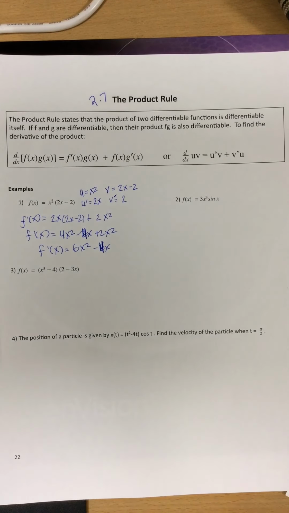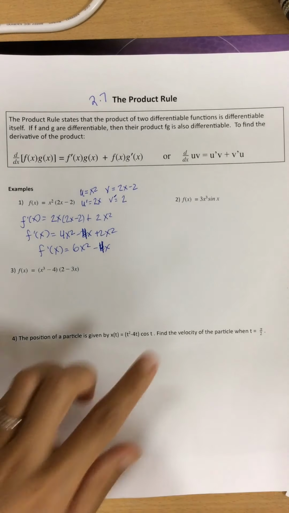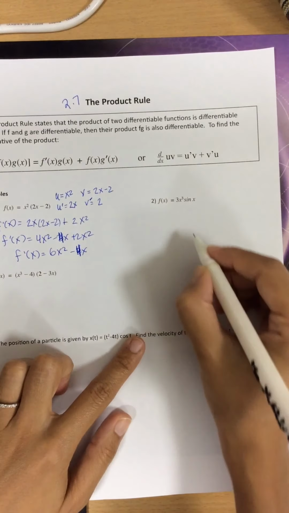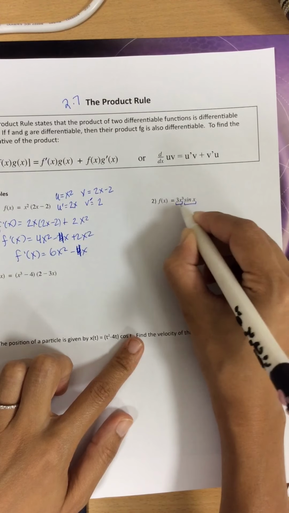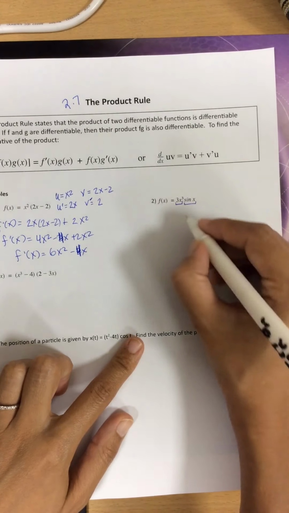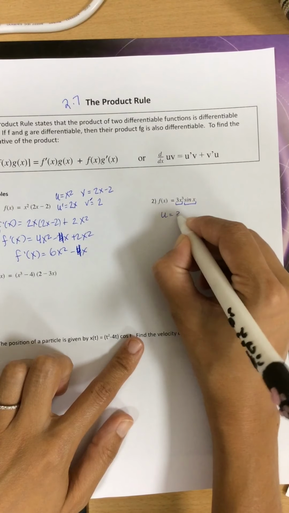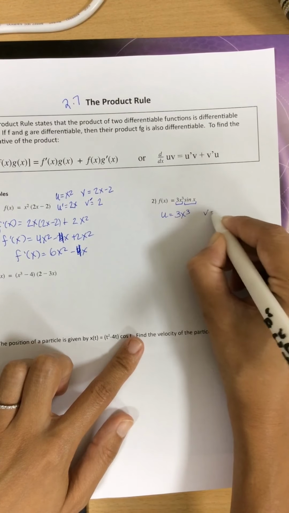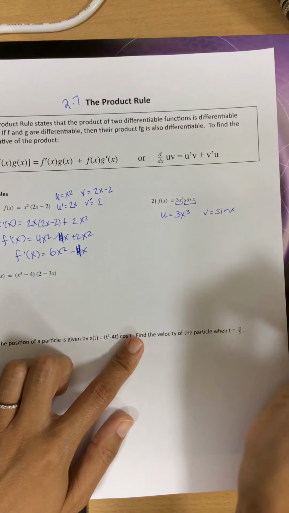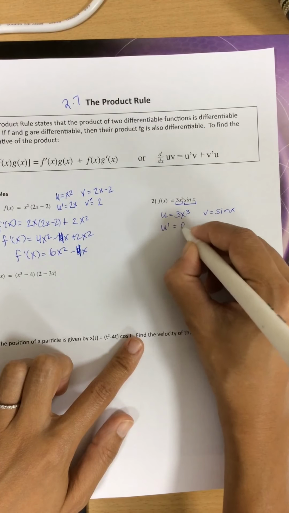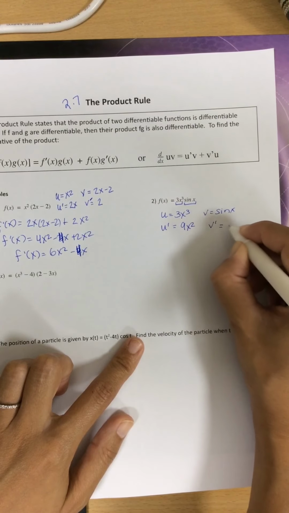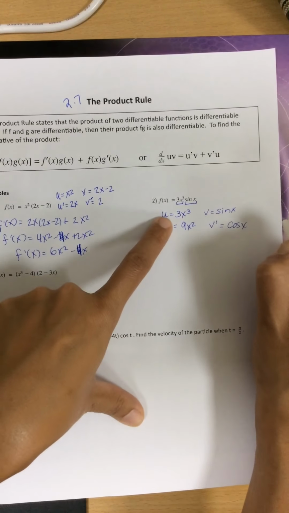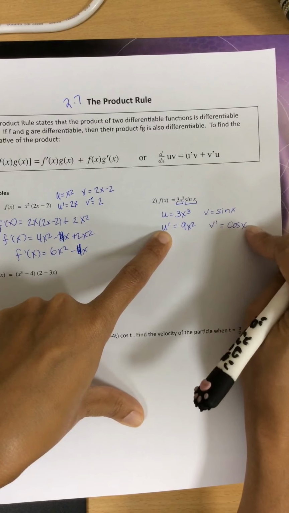Let's throw a trig function in there. So here are my two functions. I'm going to call this part function 1 and this part function 2, f of x, g of x, right? Or u and v. So if I make u equal to 3x cubed, then v has to be sine of x. So u prime is equal to 9x squared, and v prime is equal to cosine of x, right? The derivative of u is here, the derivative of v is there.